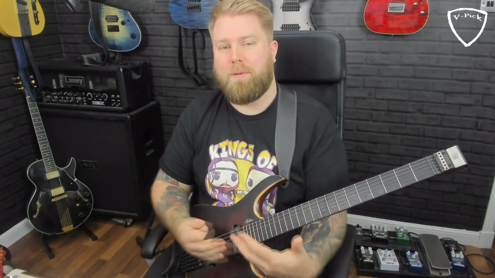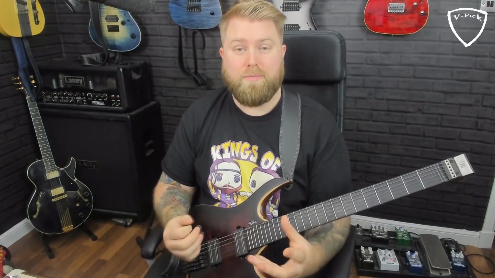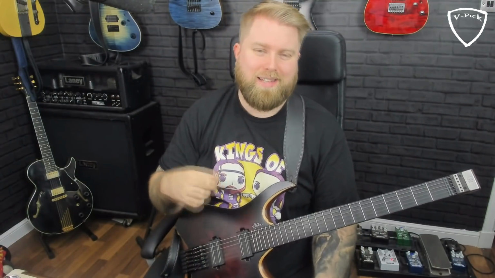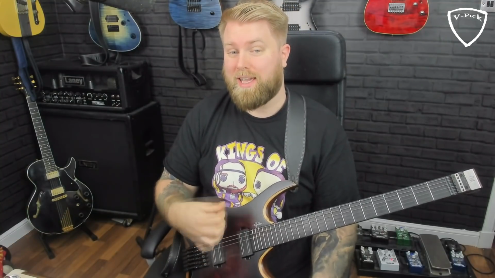As you develop your alternate picking technique, you're going to move into realms where you're playing things that are maybe quite new and fresh to you, but you don't want to have to think about whether it's a downstroke next or an upstroke next. I just want the picking hand to keep moving.